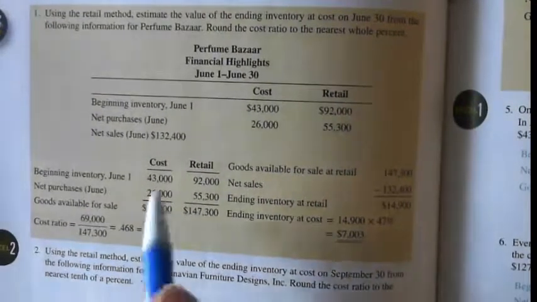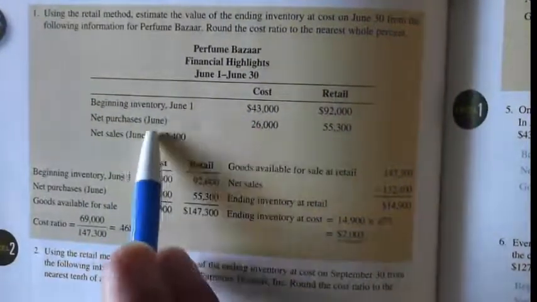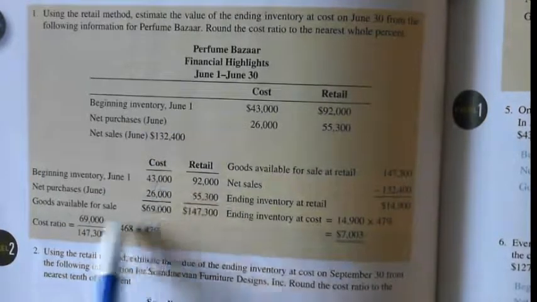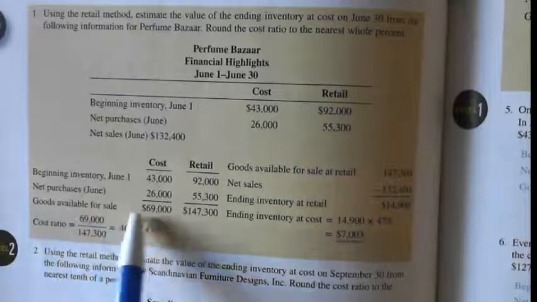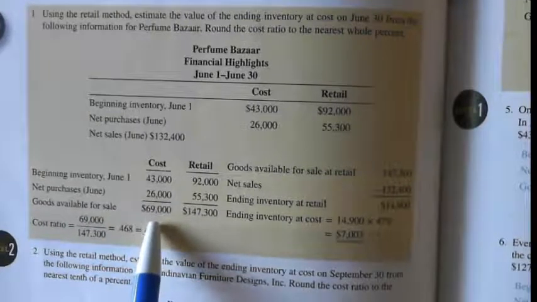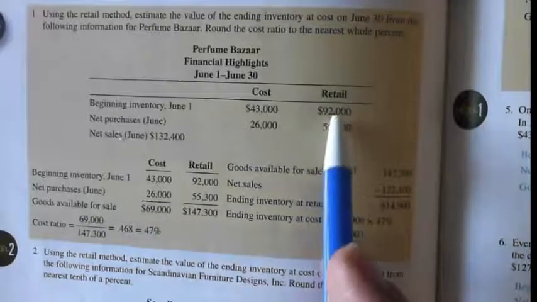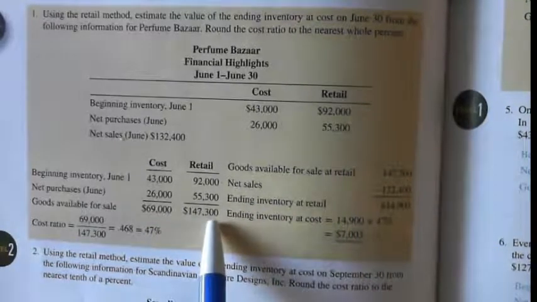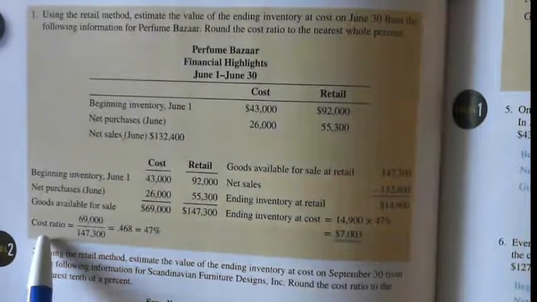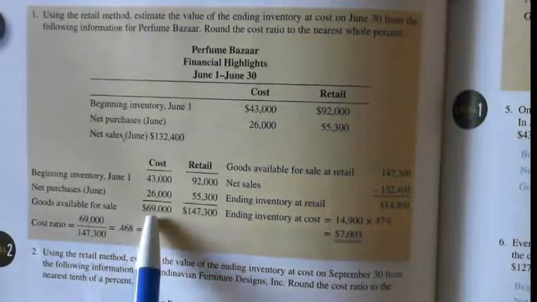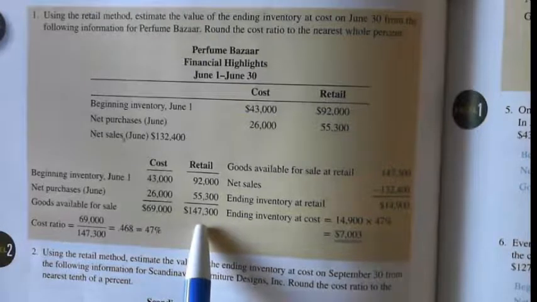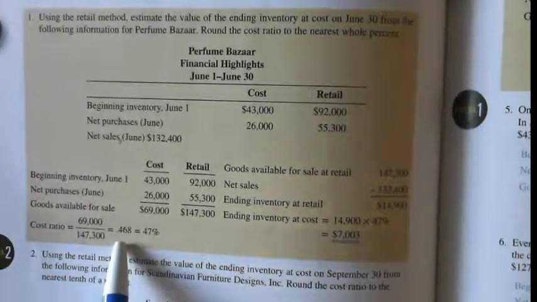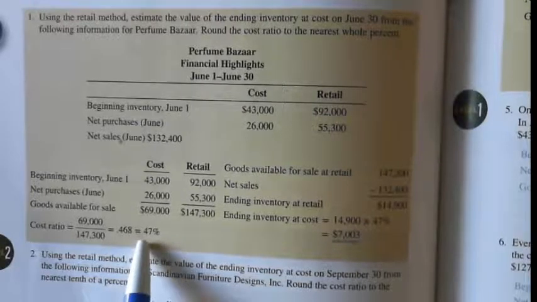Well, they have beginning inventory. They had some purchases. Pretty straightforward on goods available for sale, they just added those up. Same thing with the retail, various dates, added them up. And the cost ratio is your cost divided by your retail cost. So simply plug those numbers in, got a decimal, rounded it, changed to a percent.